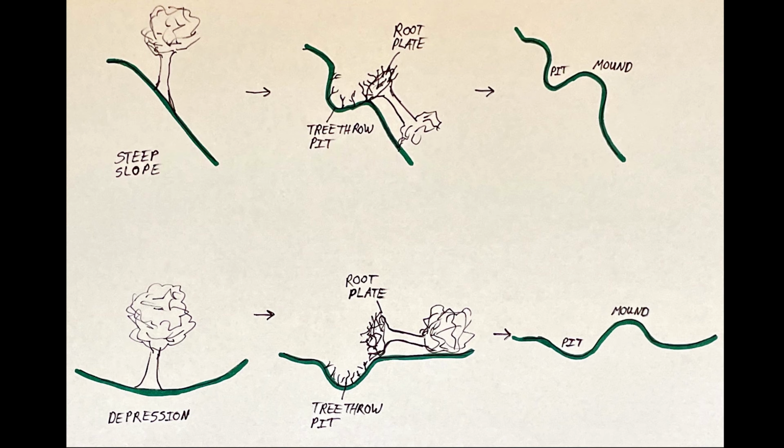The uprooted tree tends to fall with large roots intact, and that rips up a mass of soil as it's falling. And then a depression or a pit is formed where the main mass of the roots were located. So that's termed the tree throw pit.